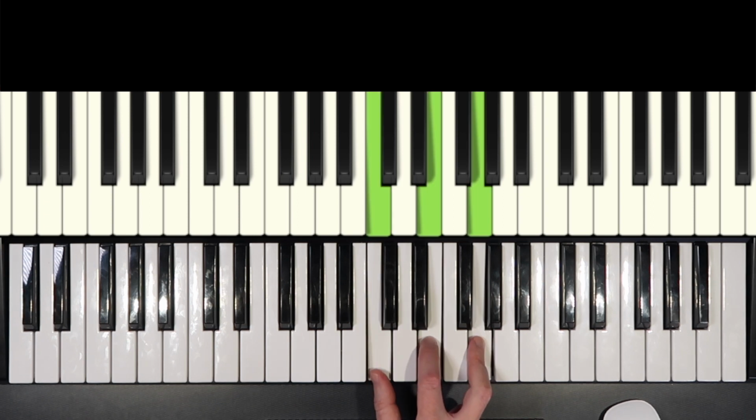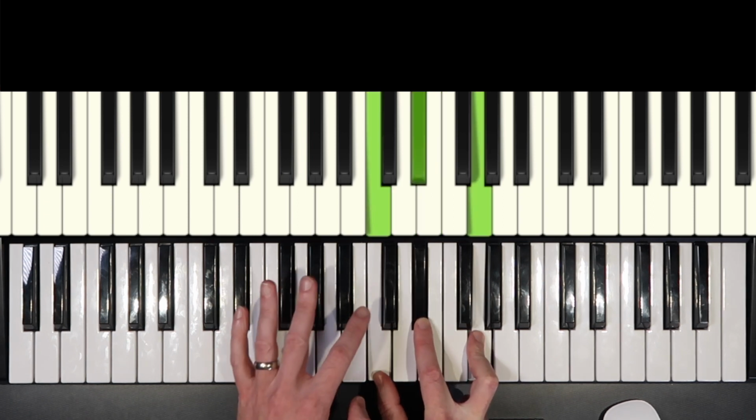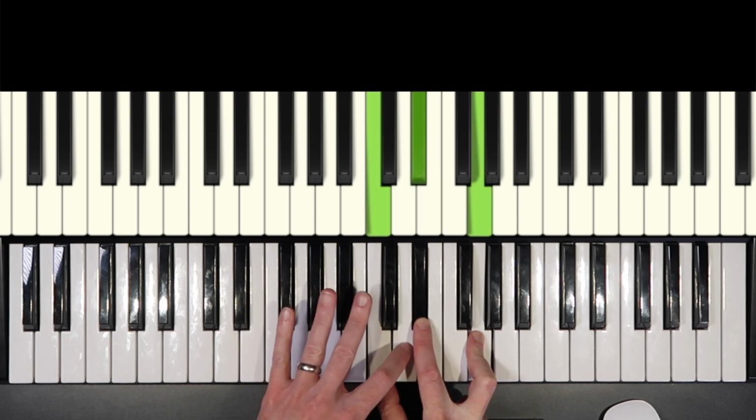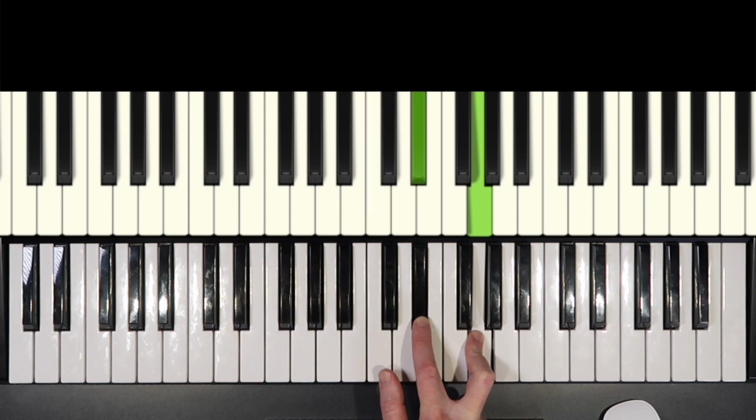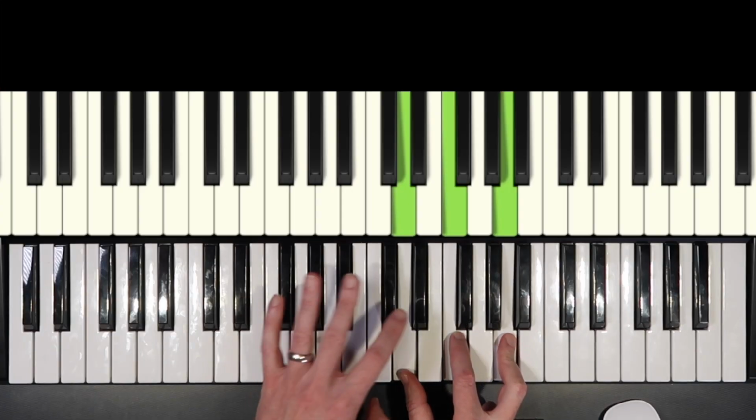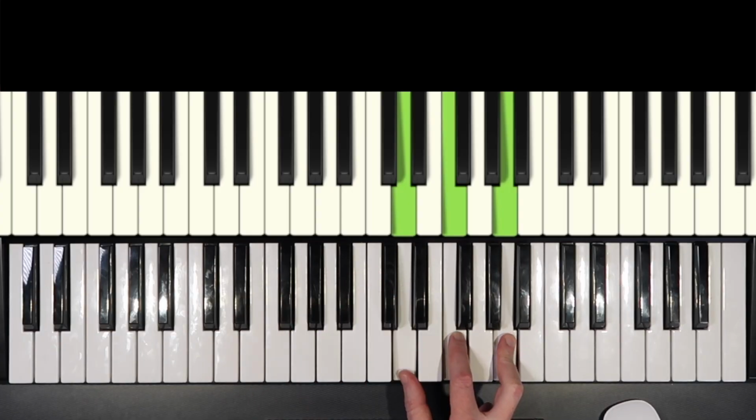Now, to make it minor, from C major to minor, there's just 2. 1, 2. And then the E flat comes. Let's go to D. There's 1, 2 notes between that D and F. So that's the secret to knowing what the difference is between a major and minor chord.